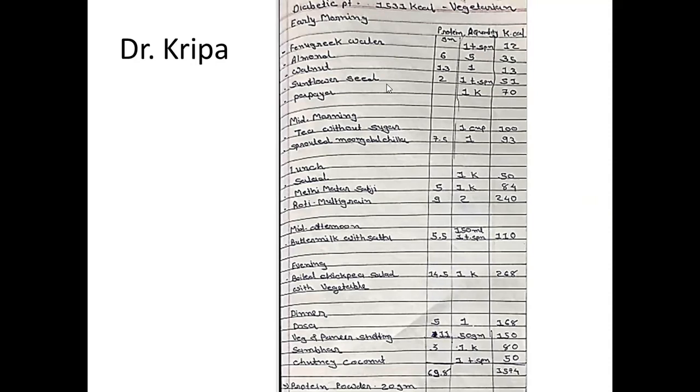So in lunch, in dinner, she has kept it as a raw breakfast, uncooked raw breakfast, which is a good thing. It adds more fiber. You can start the day with fiber-rich food. Here she has mentioned roti, which is multigrain, which is good. Okay, millets are there in the diet.